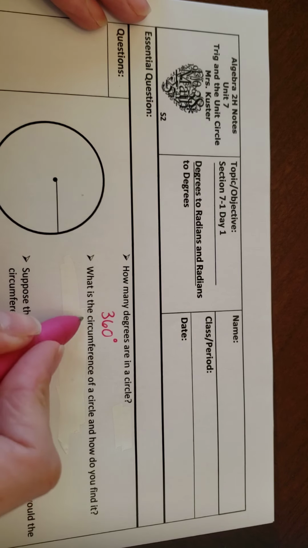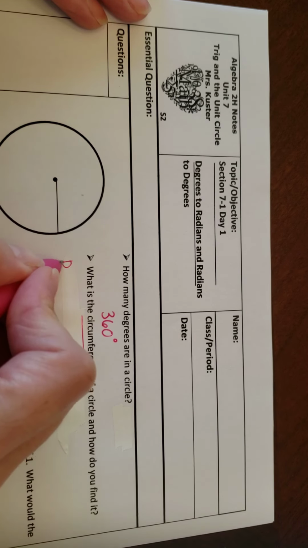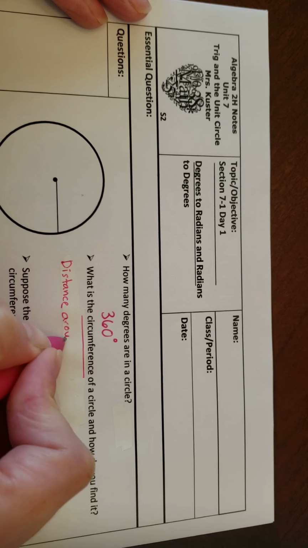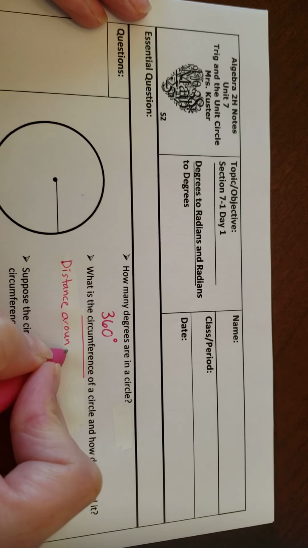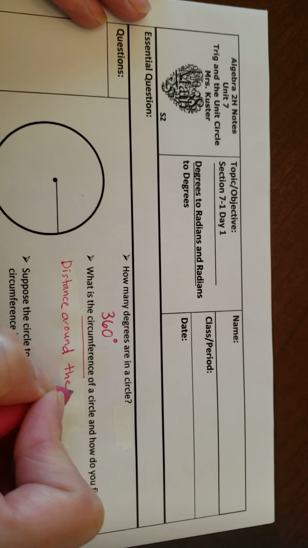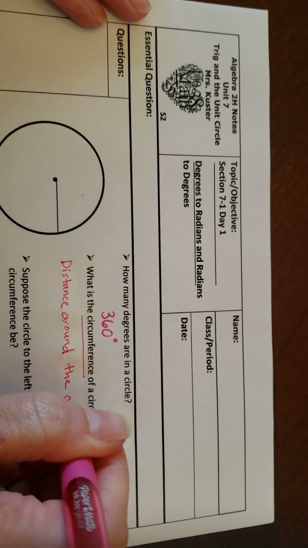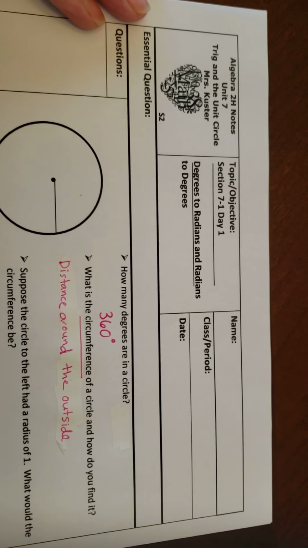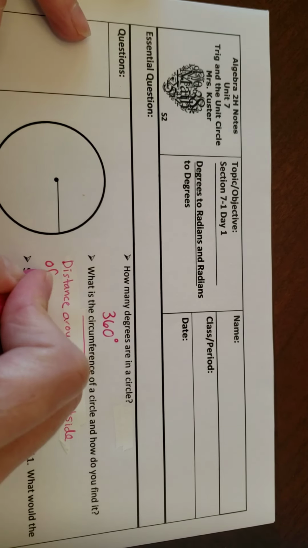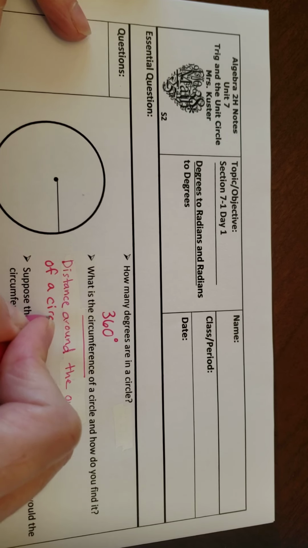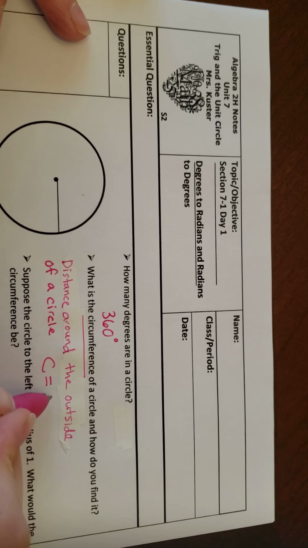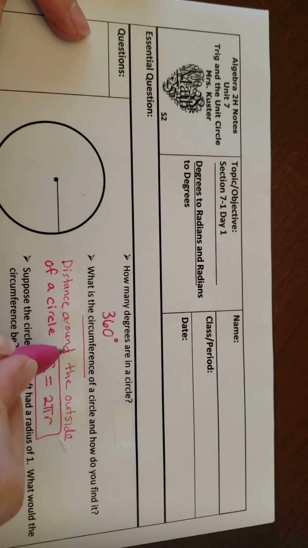The circumference is the distance around the outside of the circle. So the distance around the outside of a circle. And the formula for finding it is C equals 2 pi r. And we will need that later as well.